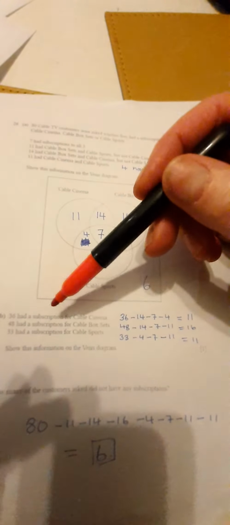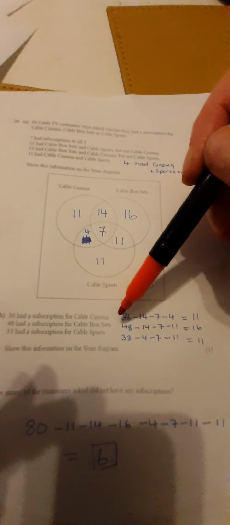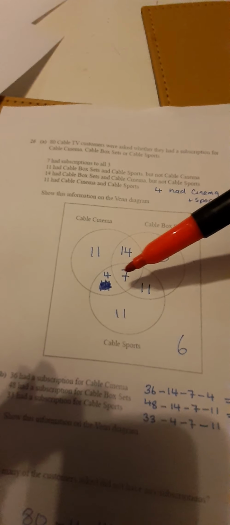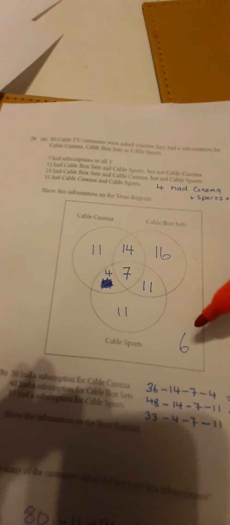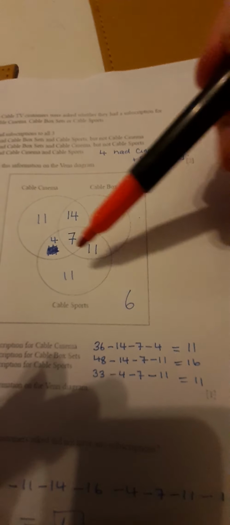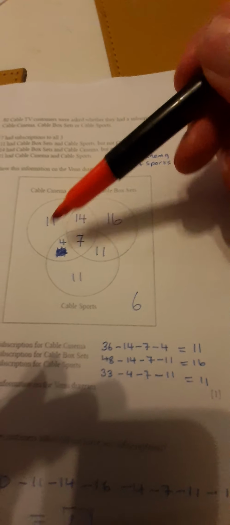The next part, you have all this taken away to do. 36 had subscriptions for cable and cinema. Now, cable and cinema is all of this. So you've already got 7 and 4 and 14 in cable and cinema. So you have to take those away to work out what's left up here, and it's 11.